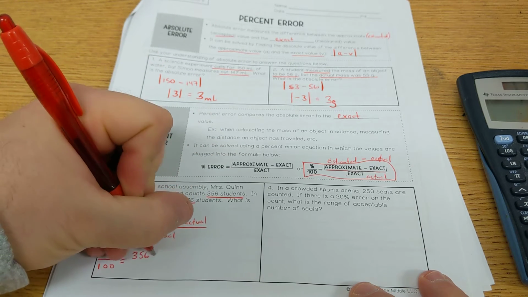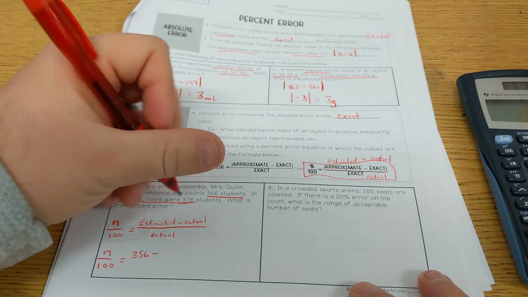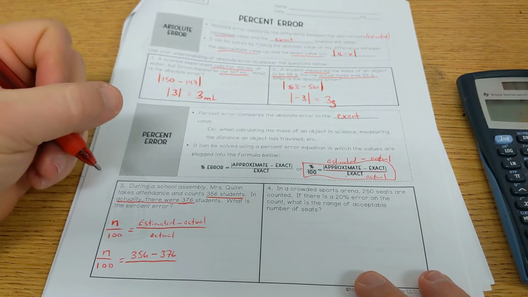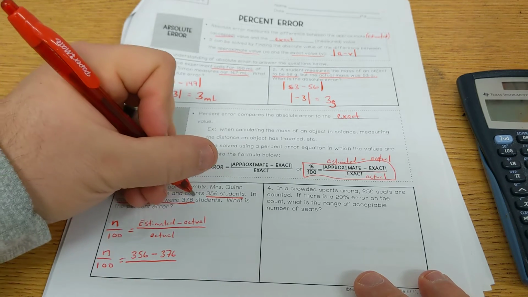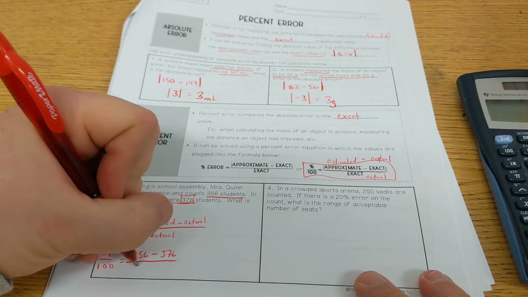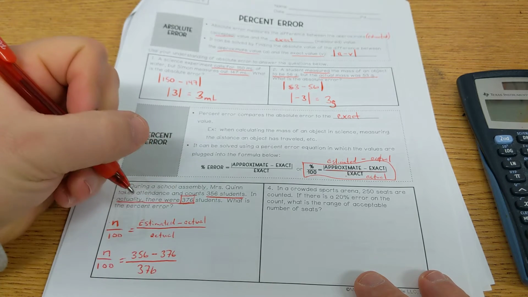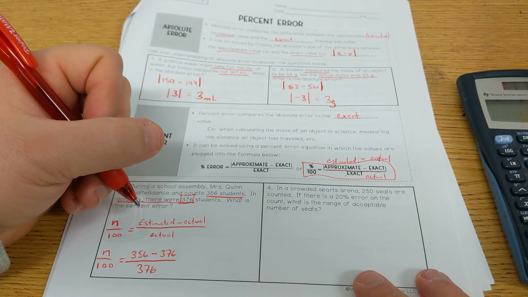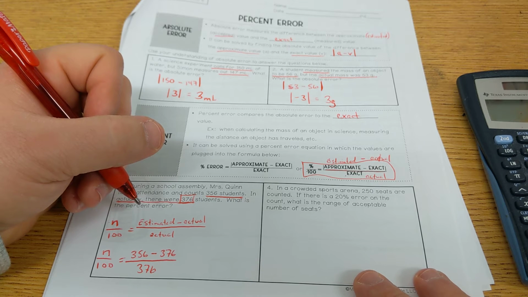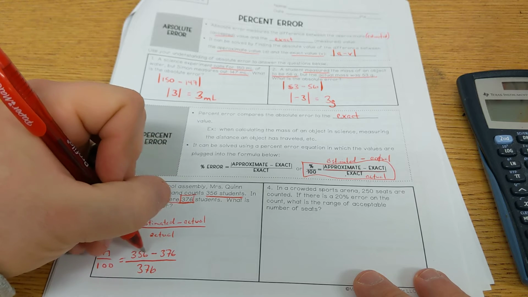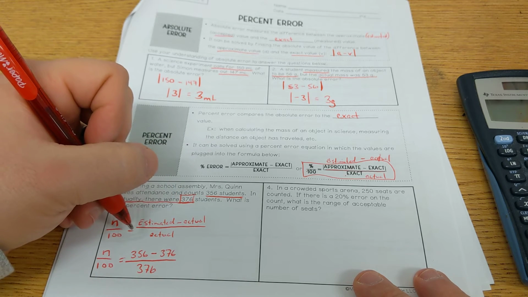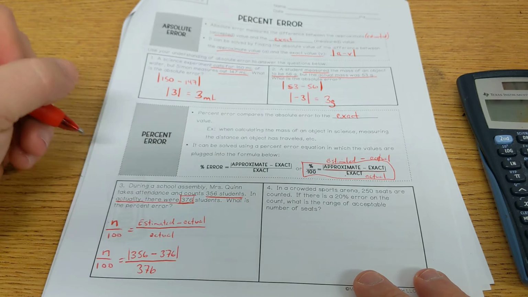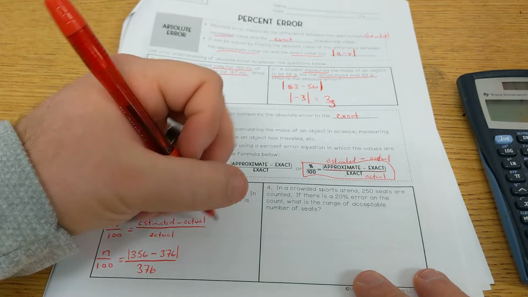So 356 minus the actual amount. Well, the actual amount is 376. Okay, and we're going to divide that again by the actual amount. Now the difference in these, and this is the absolute value amount.